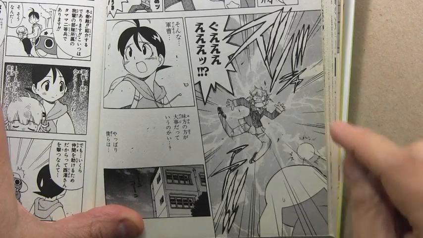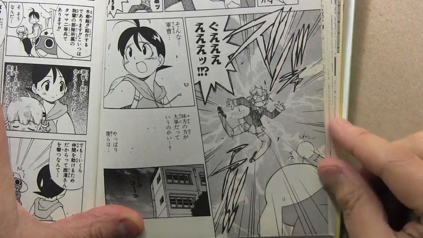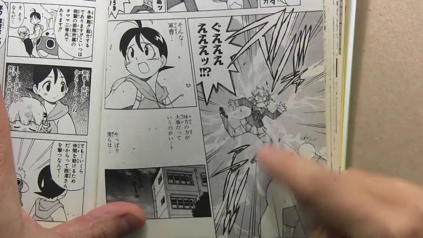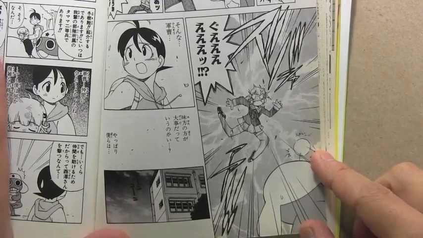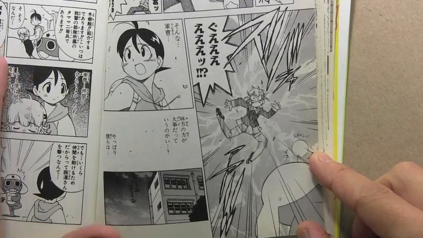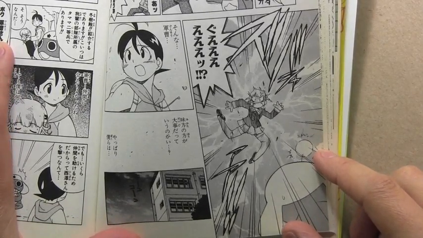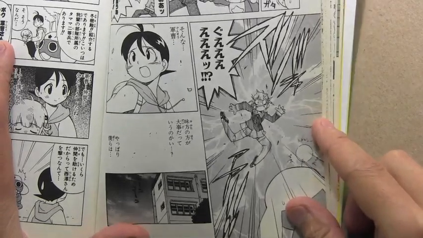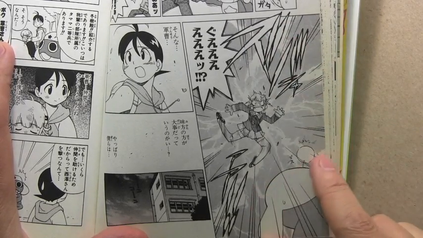Let me show you one more thing from Keroro Gunso. Okay, so here's a sound effect, zubasha, and it's interesting that they have split it into two separate halves. This happens quite frequently in Japanese comics, I think way less frequently in American comics, where we tend to keep the word as a single unit on the page.